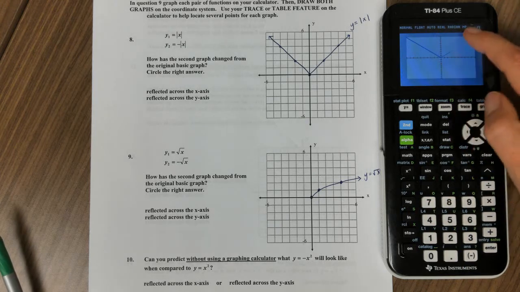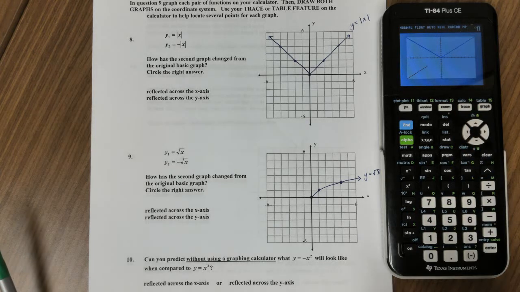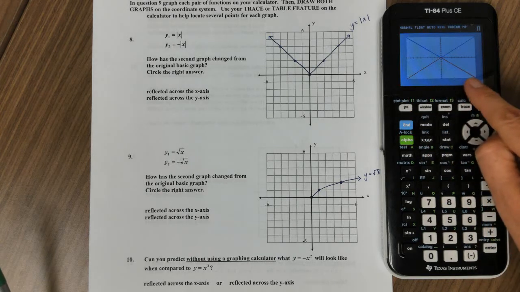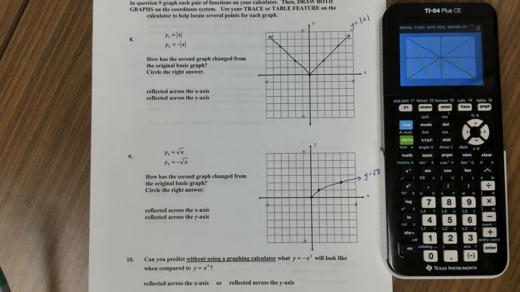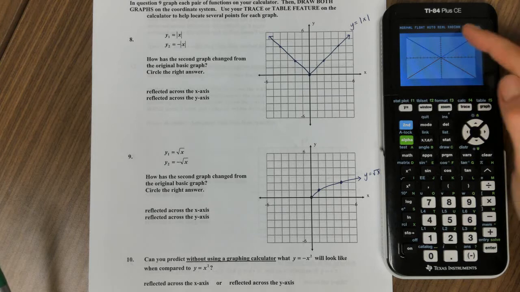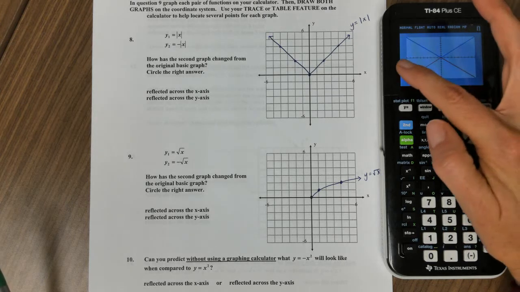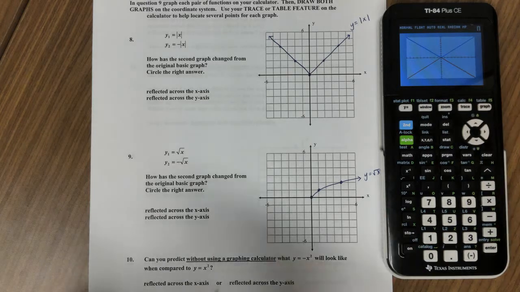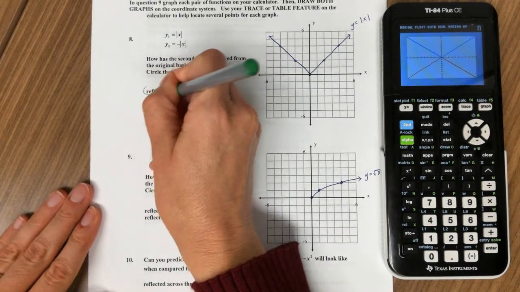So here's my absolute value function, this guy in blue. And then there's y equals negative absolute value of x. So what just happened? We have a reflection, we have a mirror image, and we reflect it across the horizontal x-axis.